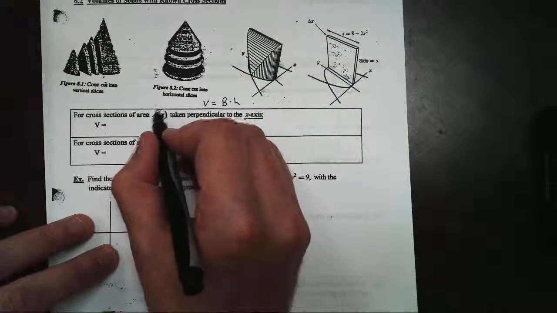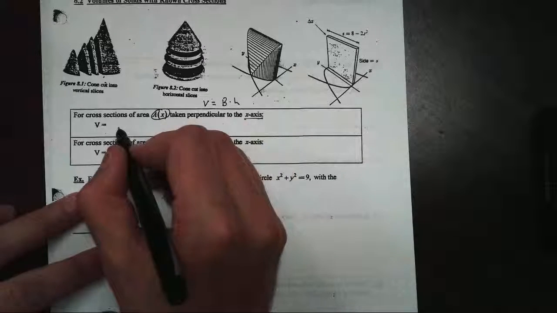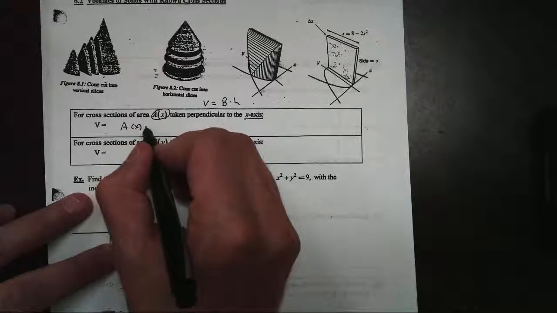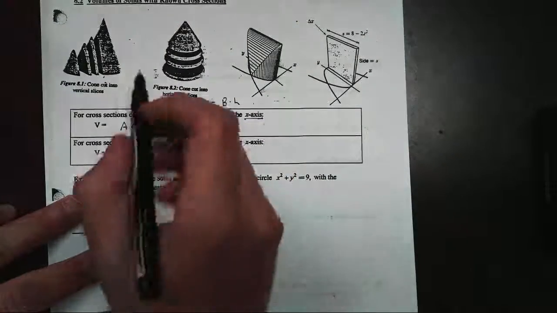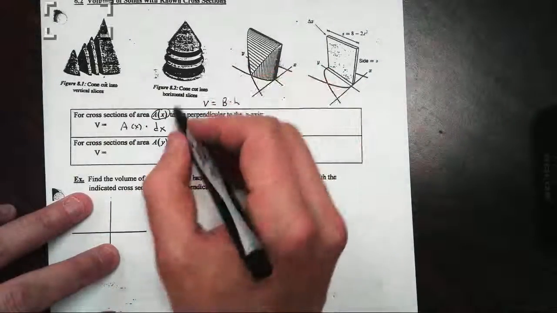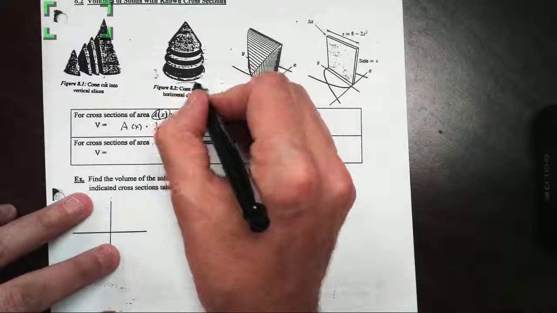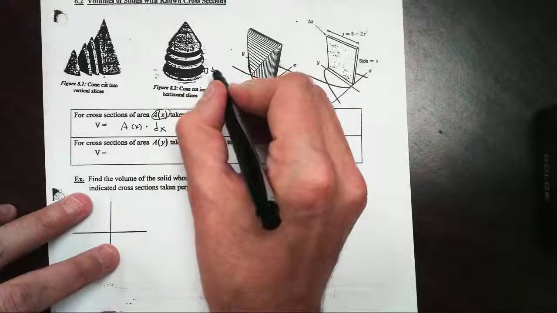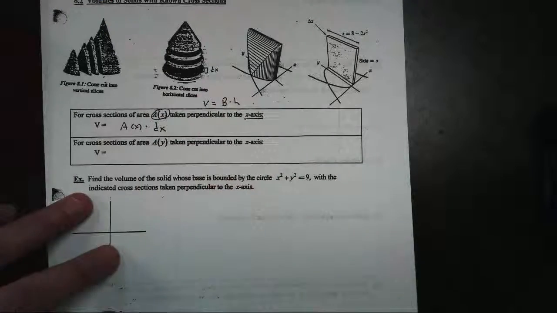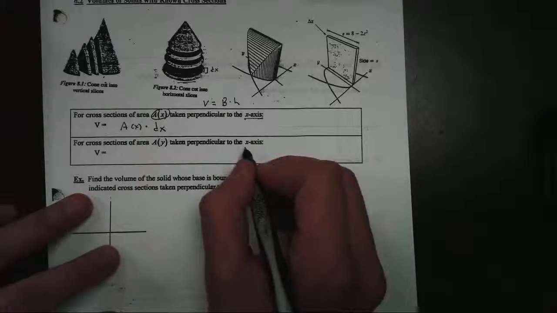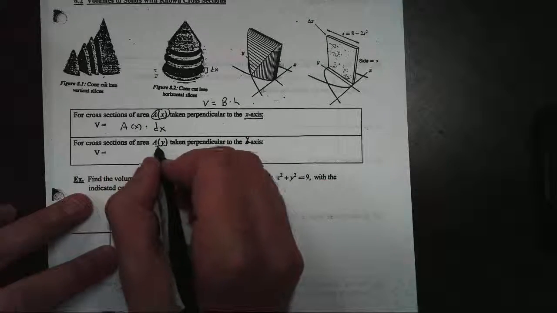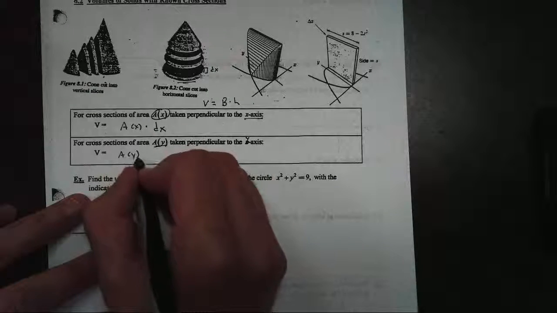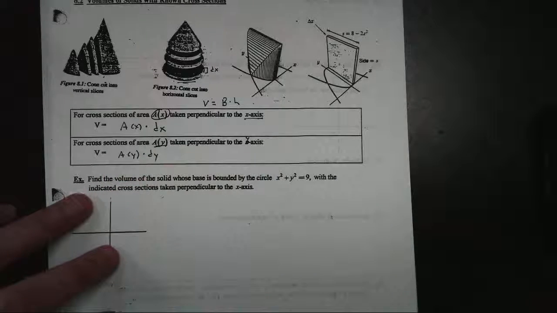So they say let the area of the base be A of x. To get the volume, that's A of x times the height. Now the height in this case is going to be dx, because remember they're going to be very thin. If I have this little slice right here, the area of the base in this case is a circle, and the height of that is dx. It's very thin. In that case, it's actually going to be dy, but we'll talk more about that later on. If it's in terms of the y-axis, perpendicular to the y-axis, it's the same thing, except we use A of y, the area of the base times dy.